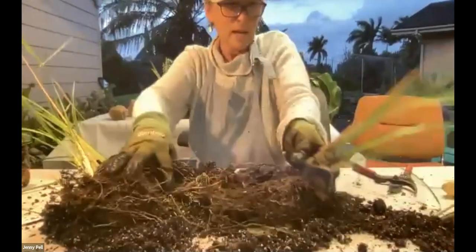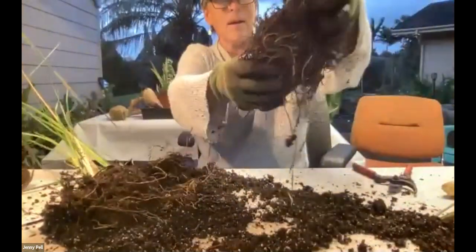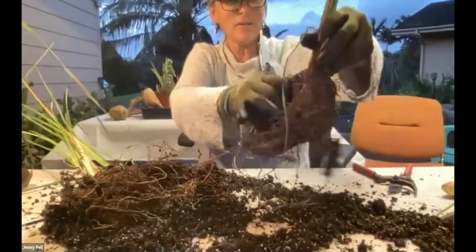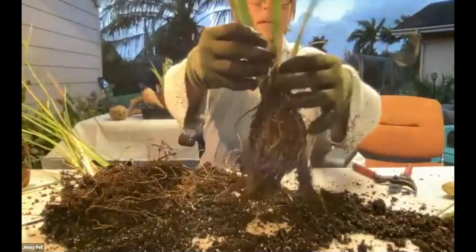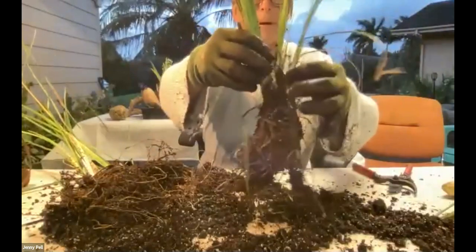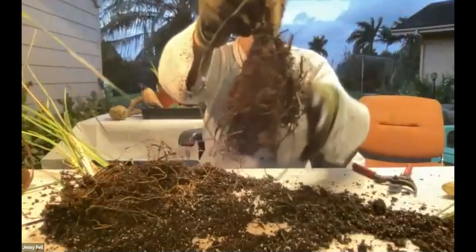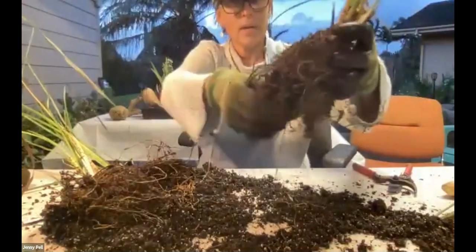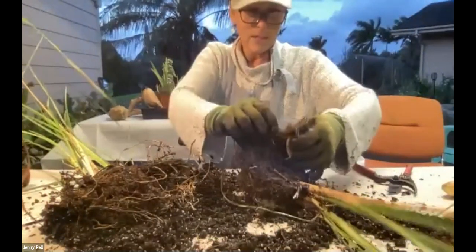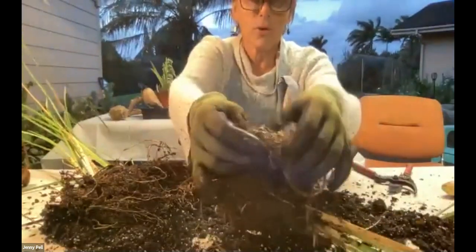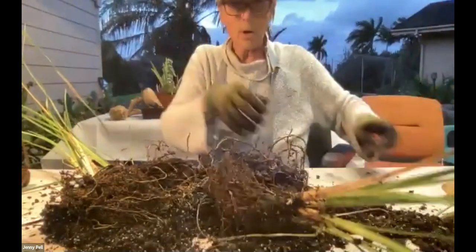Okay, I think I got one. All right, even so, it's still root bound, but here's what it looks like. And look, I even have 1, 2, 3, but I would not separate these anymore because they just don't want to be separated. So I would just take this and plant it just like that. But look at the bottom, it's all just grown into this mat. So I'm going to go ahead and cut it.